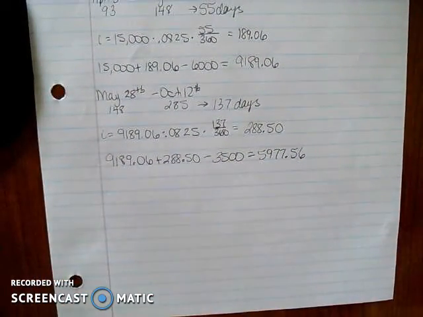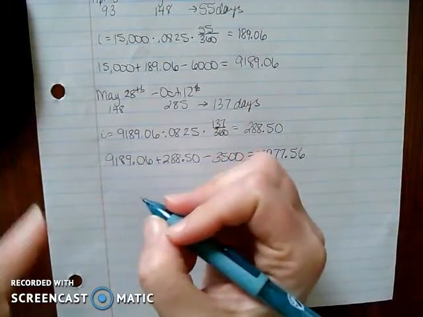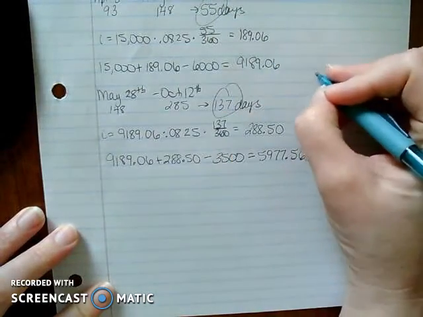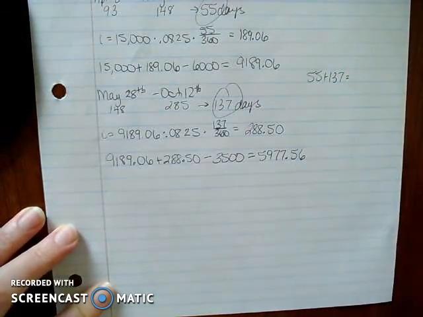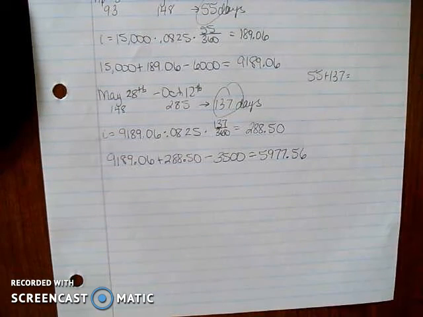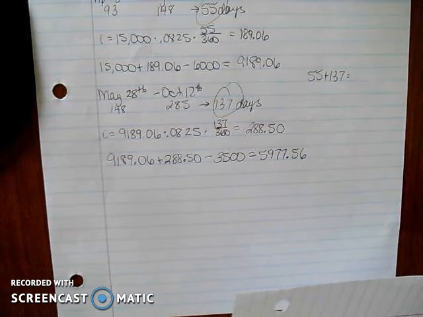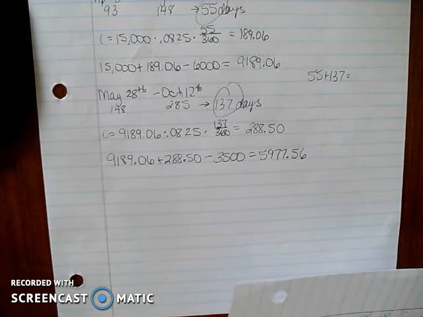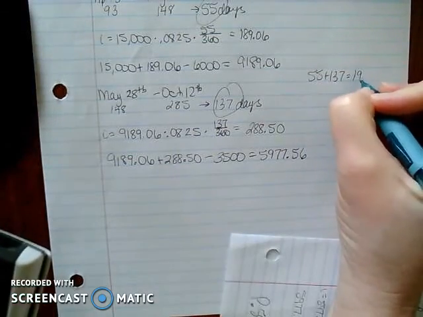Okay, so now there's technically two ways to do this again, but here's what I'm going to do. So we have already used 55 plus 137, which is 192.